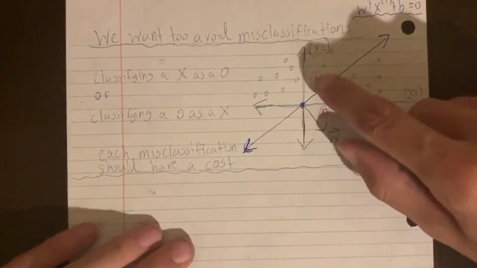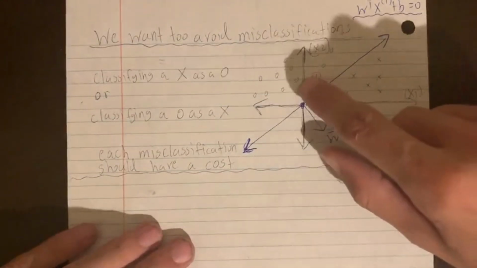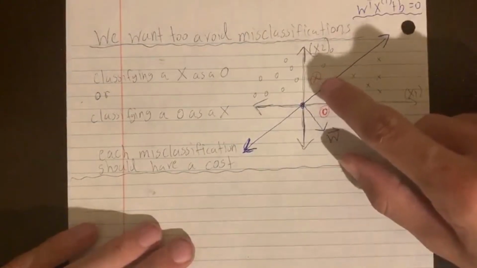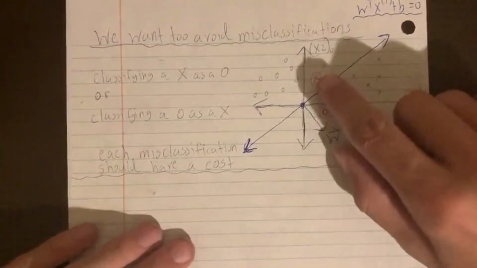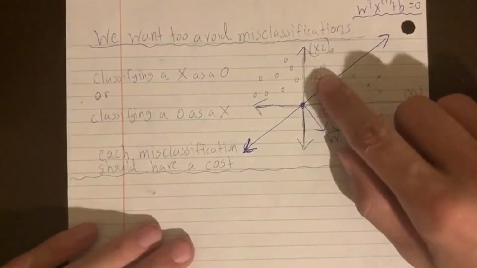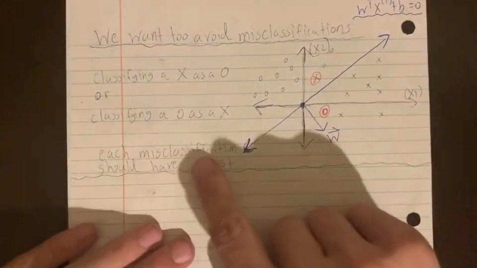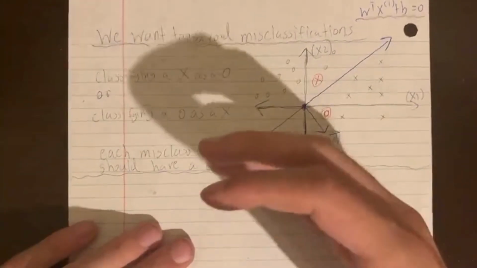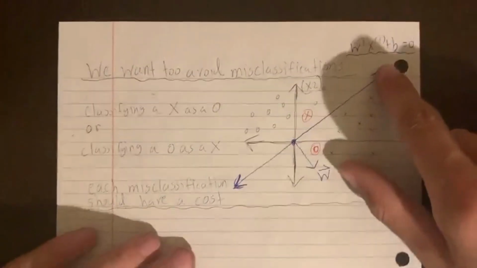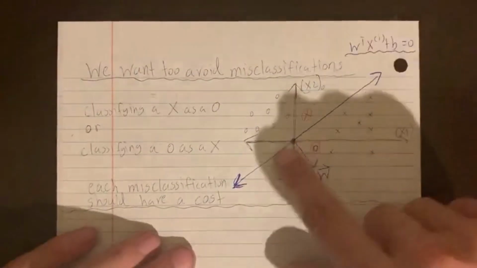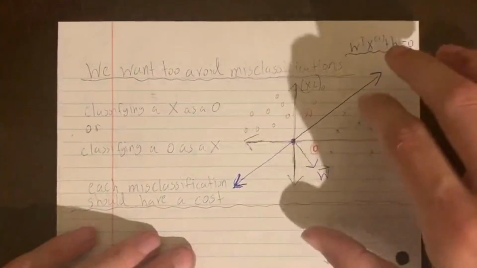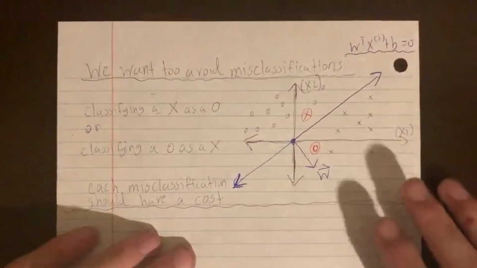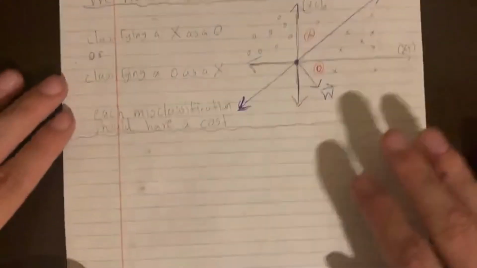This X would get classified as a class 0, or a class circle. And so it would be a misclassification because its true class is X, right? Each misclassification should have a cost, and this is how we're going to build up a cost function for this model so that we can optimize it so that the model can fit the data set as closely as possible. Let's move on from that.